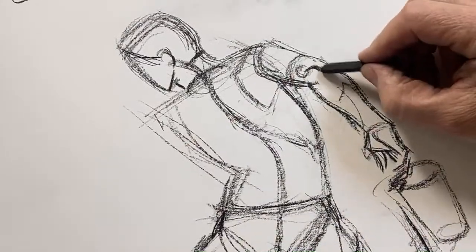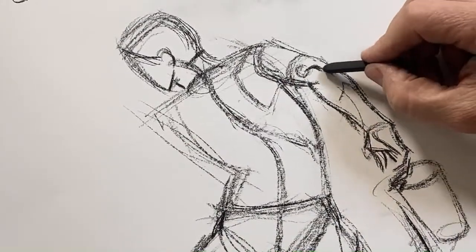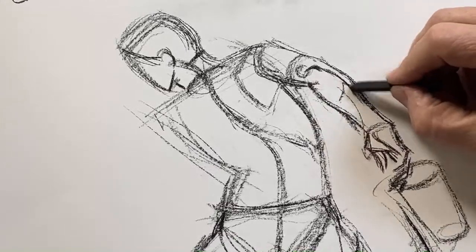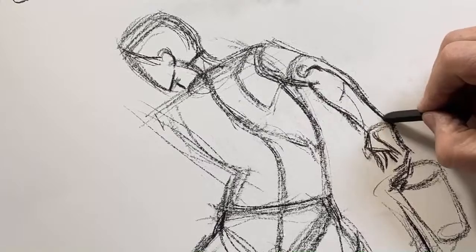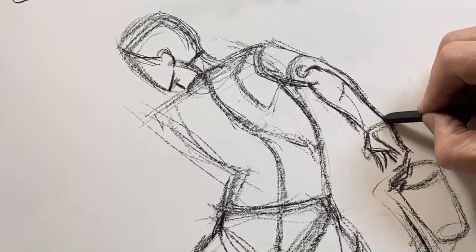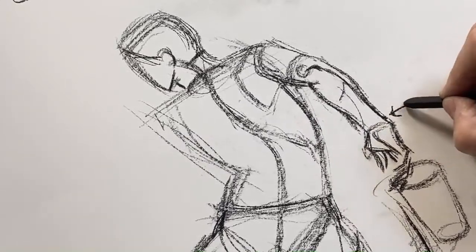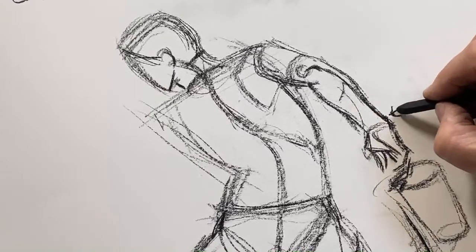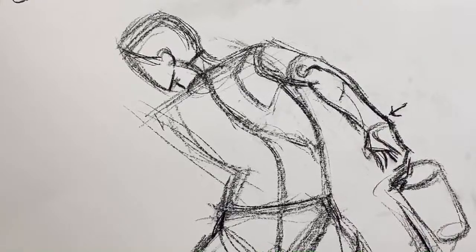So here we have this line coming down all the way down to this bone right here on the forearm. Okay, I put a little arrow there where that bone is.